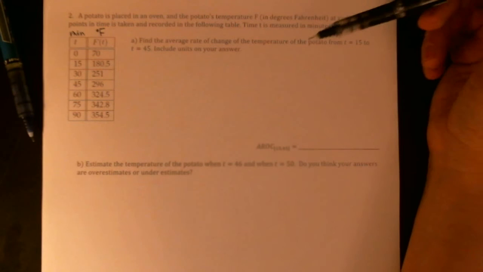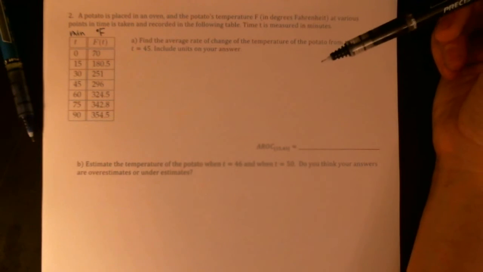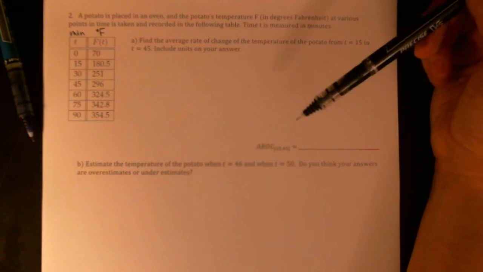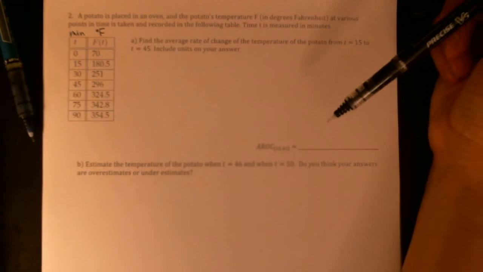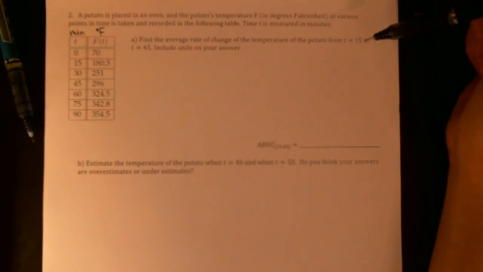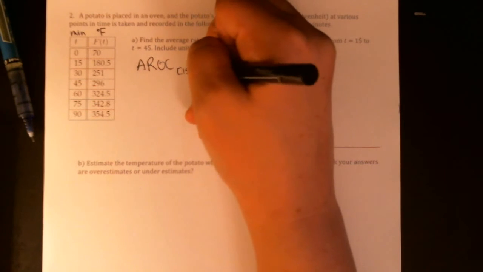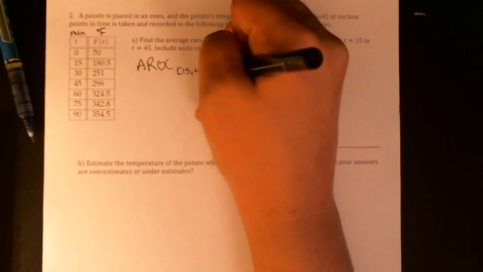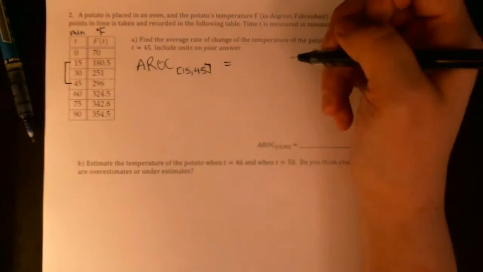And we're going to calculate an average rate of change and make sure we think about exactly what that means. And then we're going to do some estimates of instantaneous rates of change. Okay, so let's see, from t equals 15 to t equals 45, so we want the average rate of change from t equals 15 to t equals 45. So looking back over here, we're going from 15 to 45.